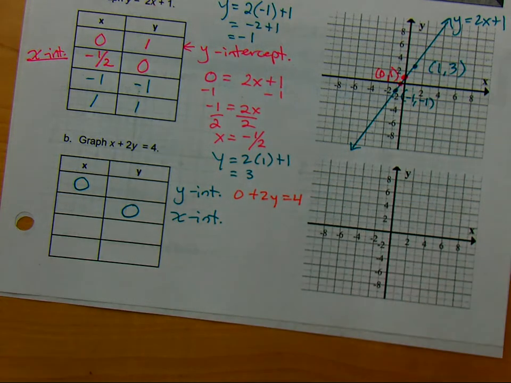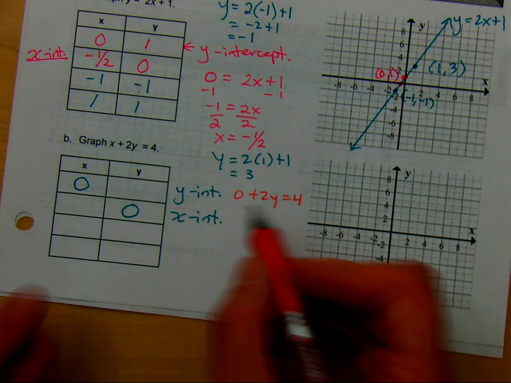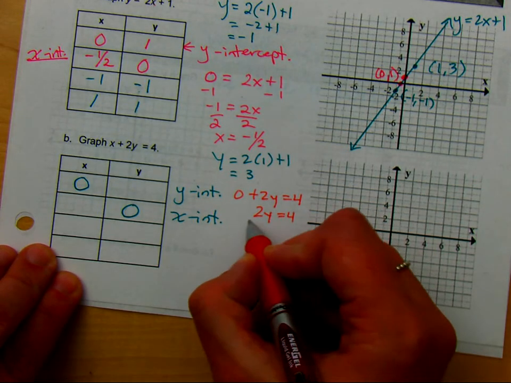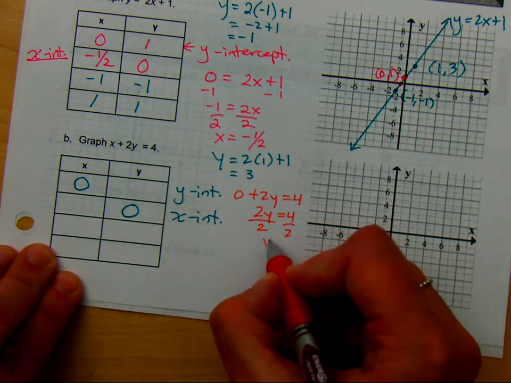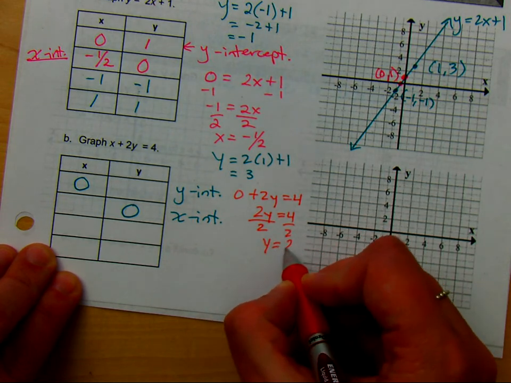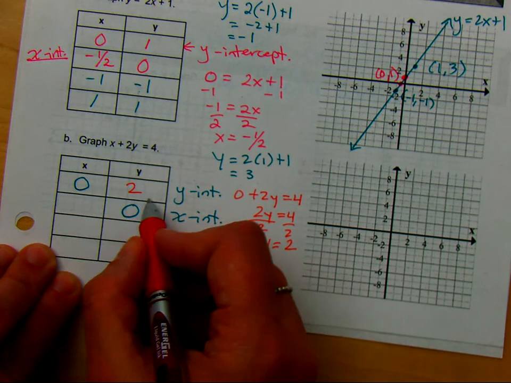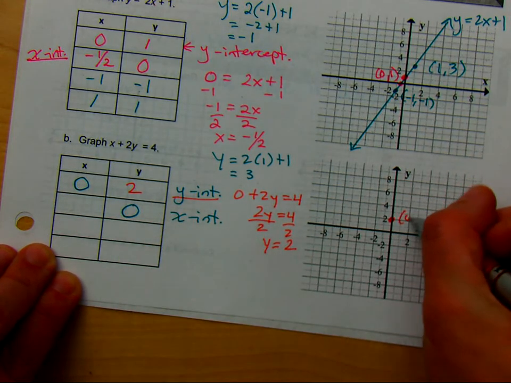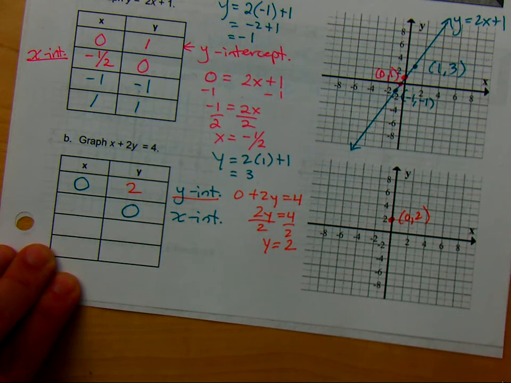How would you continue to solve to find your y-intercept? Yeah, because 0 plus 2y is just 2y. So you get 2y equals 4. You could divide both sides by 2 and you get y equals 2. So (0, 2) is my y-intercept. I go here, (0, 2), and there's my y-intercept.